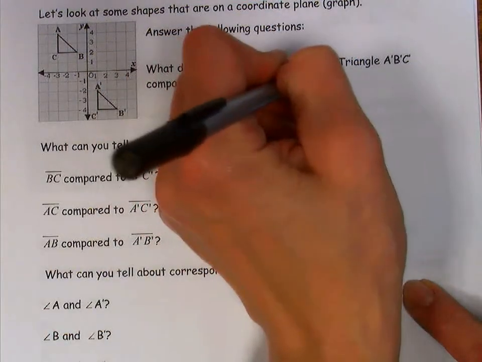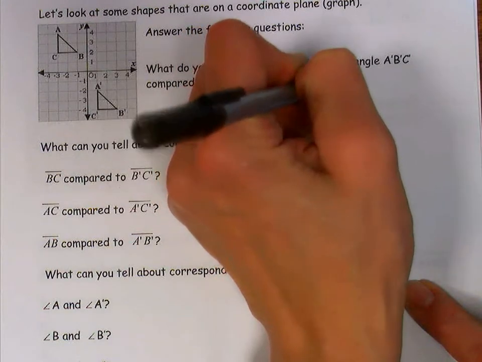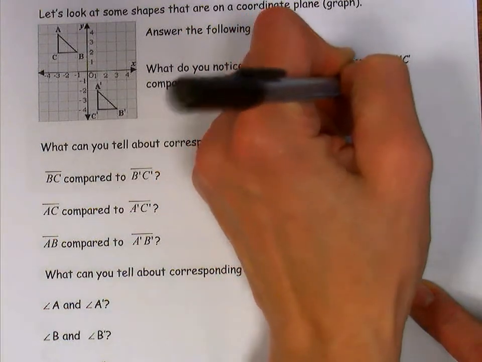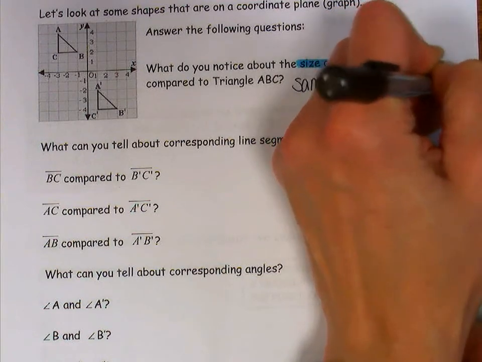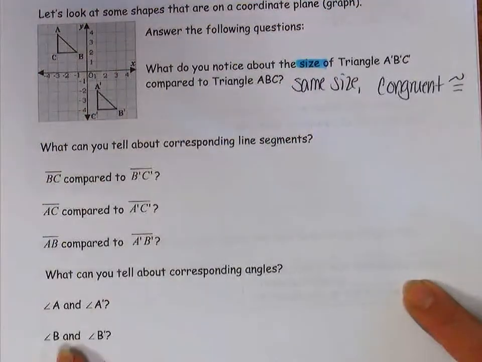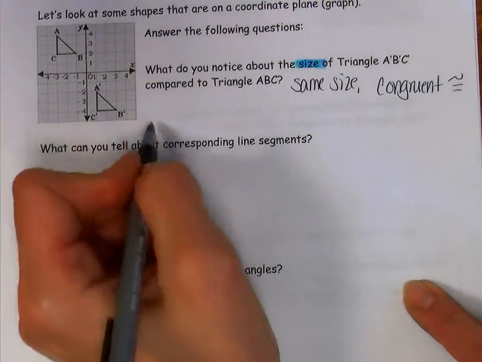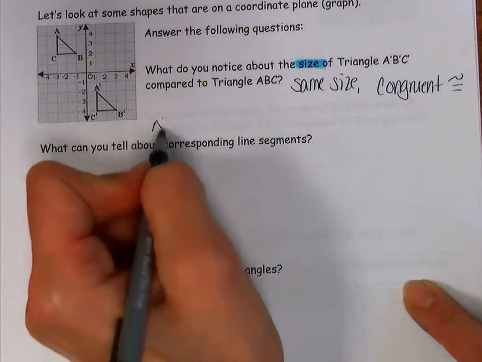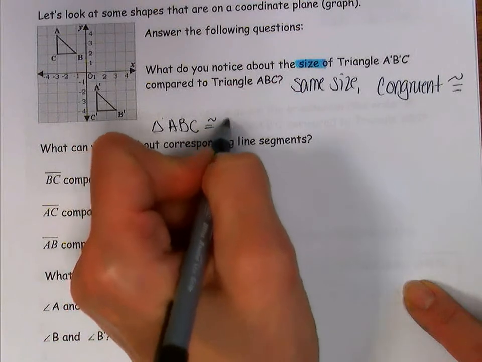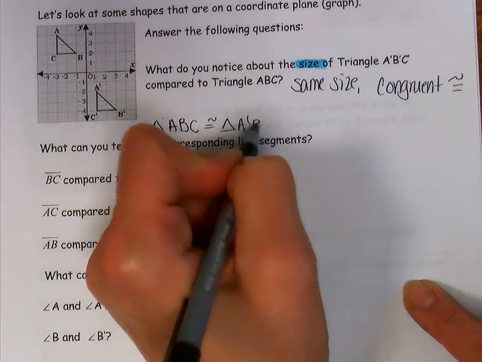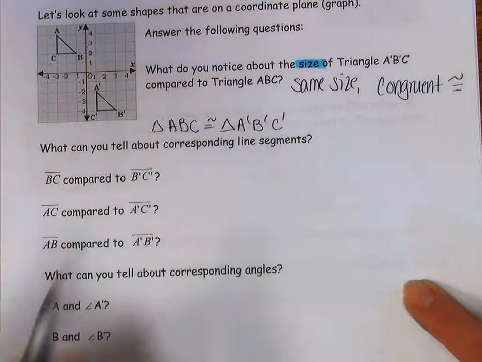Well, they're the same size, they're exactly the same, and that means that they are congruent. Exactly the same size and shape means that they are congruent. So therefore, we can say that triangle ABC is congruent to triangle A prime B prime C prime.